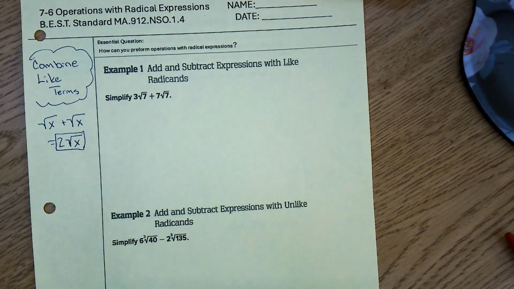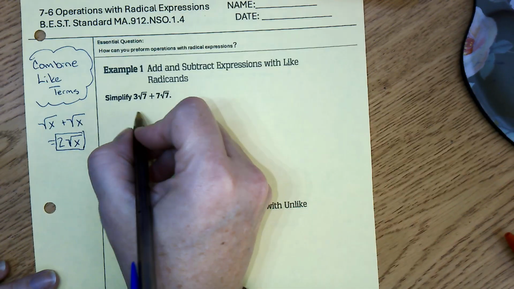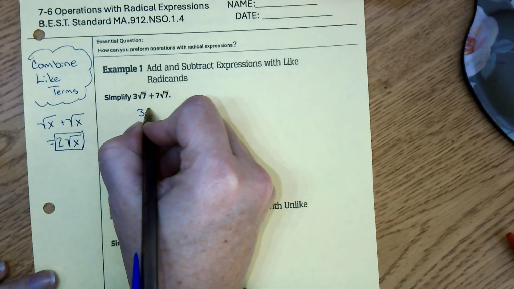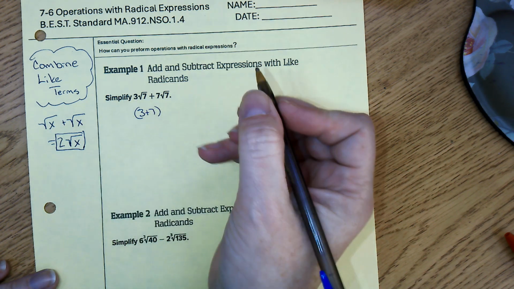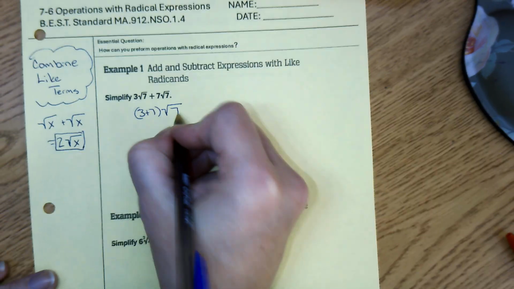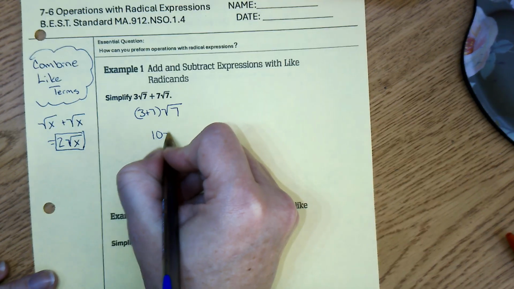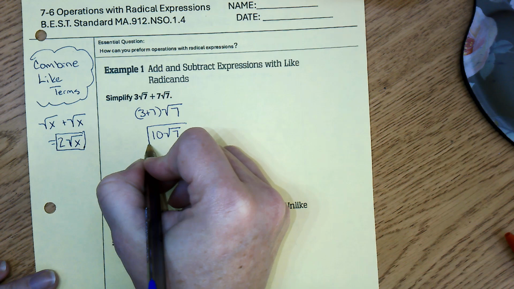Alright, so that's what we're doing. These are the easiest of them. Either you're adding or subtracting, so we'll take that number that's out in front, so 3 plus 7, we'll group those together, and our like term, the square root of 7. Well, 3 plus 7 is 10, the square root of 7. Okay?